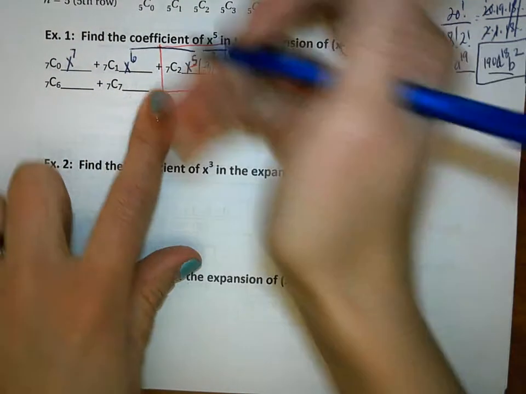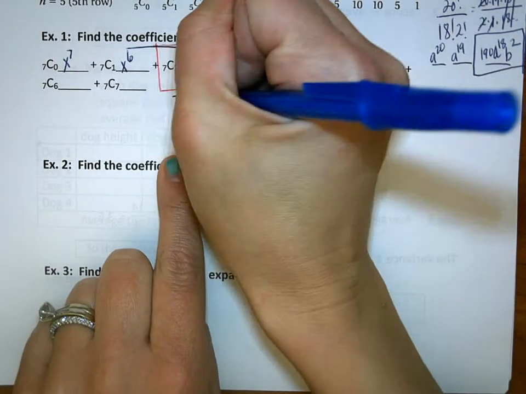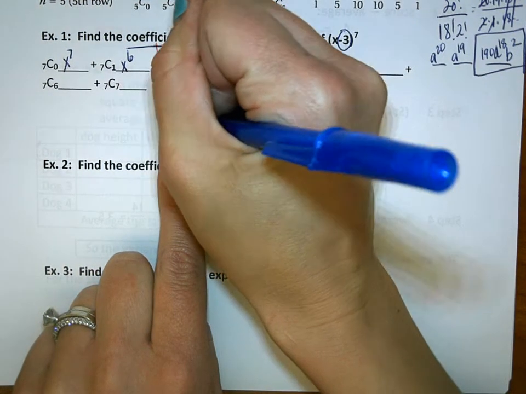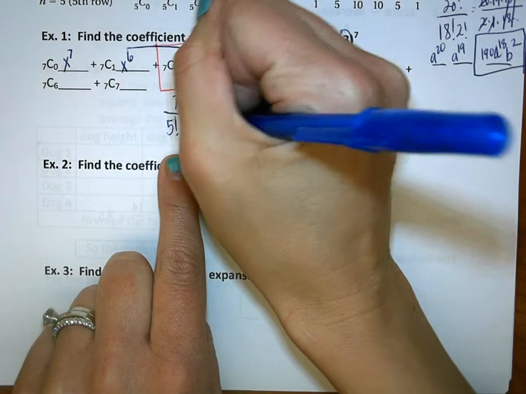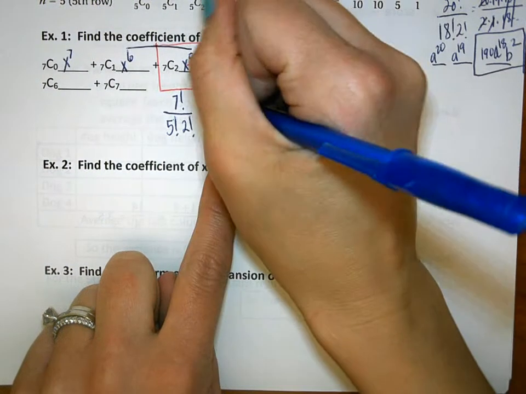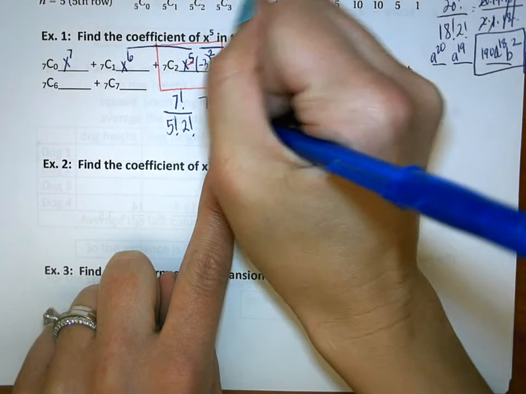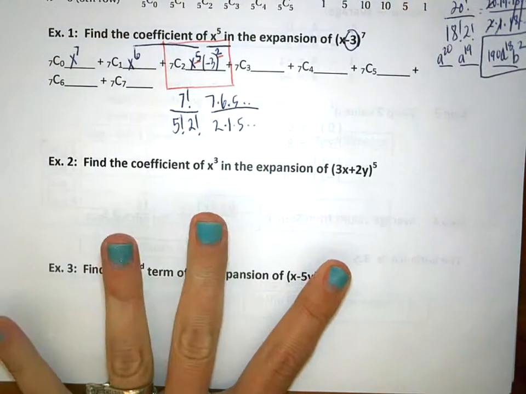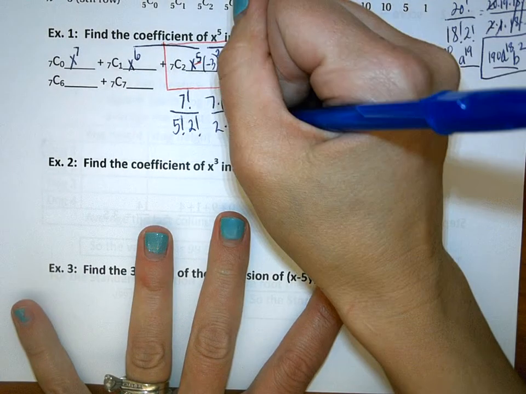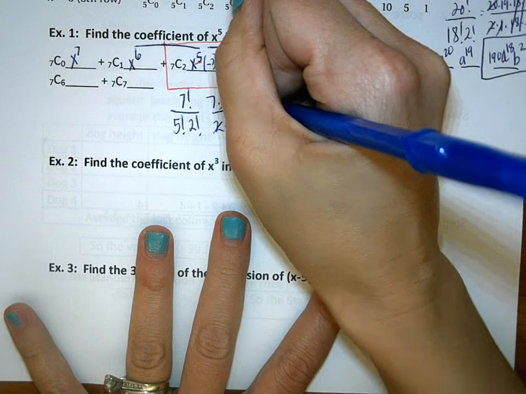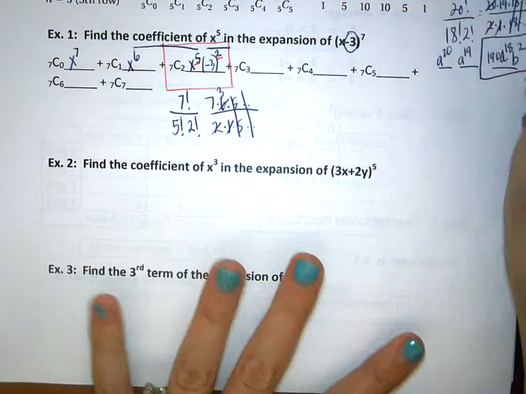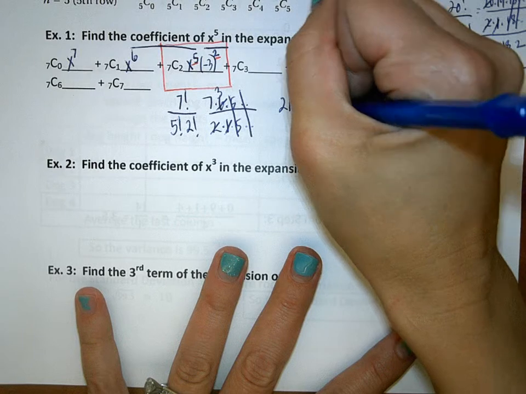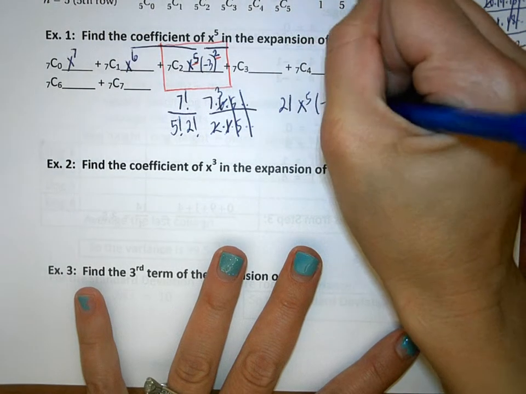So 7C2, what's going to go on top? 7 factorial divided by? Good. So then we go 7 times 6 times 5 over 2 times 1 times 5. The 5s cancel. The 1 doesn't matter. 2 goes into 6 3 times, and 7 times 3 is 21. So it worked out. So we have 21, x to the 5th, and negative 3 to the 2nd.